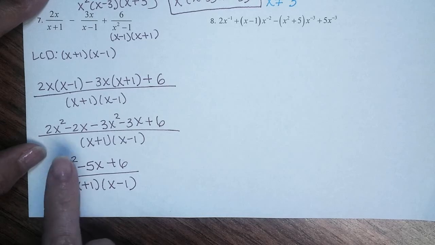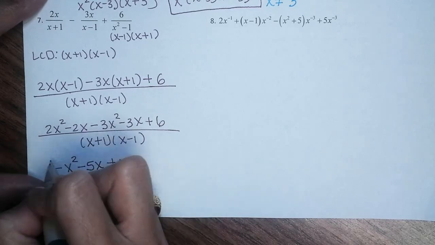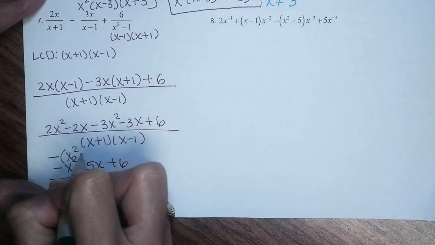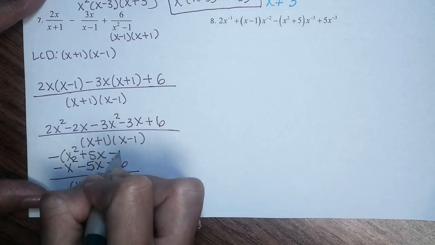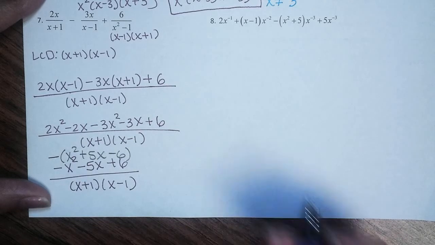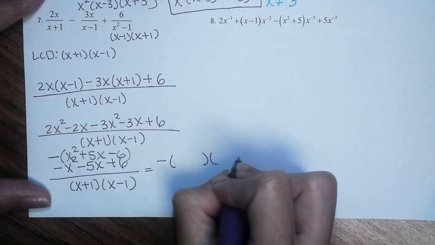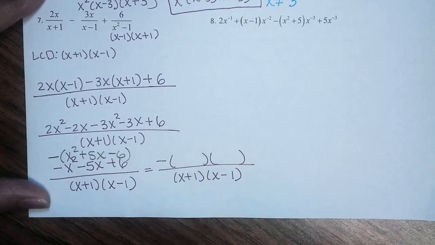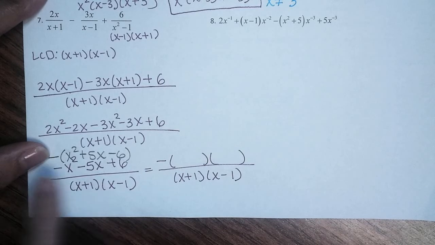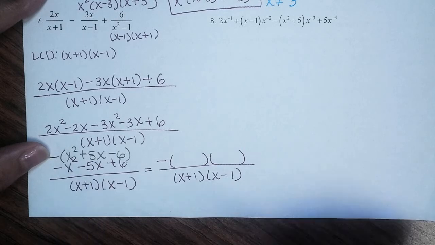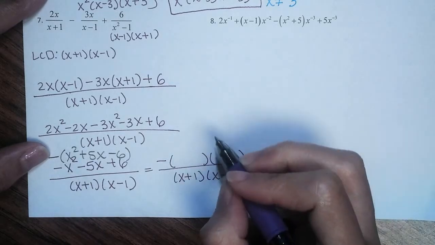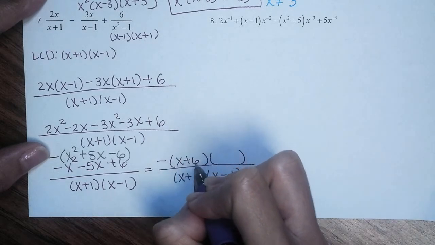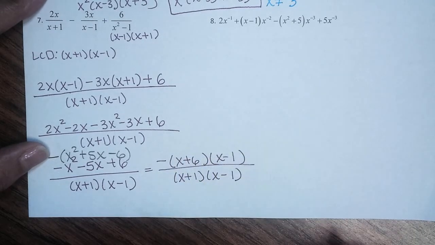I don't like to factor with a negative x squared, so let me take out a negative here first. Negative x squared plus 5x minus 6. Okay, so since I took out a negative out of the numerator, I'm just going to put negative here. And now I have to factor x squared plus 5x minus 6. x plus 6, x minus 1. That looks right.